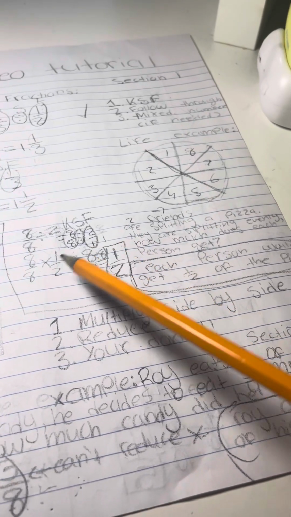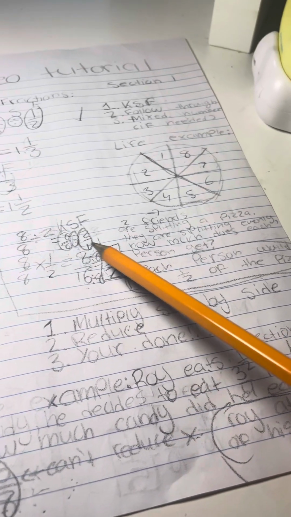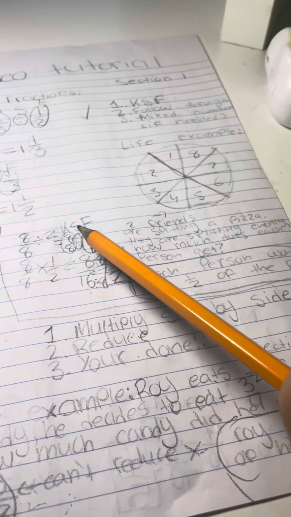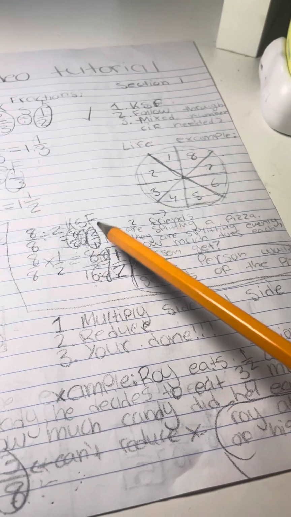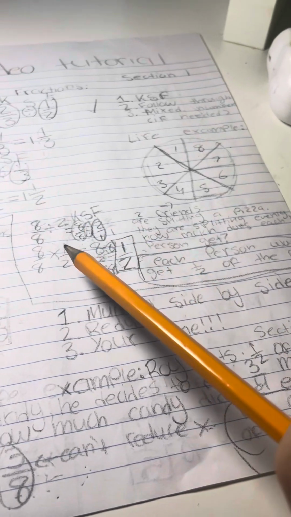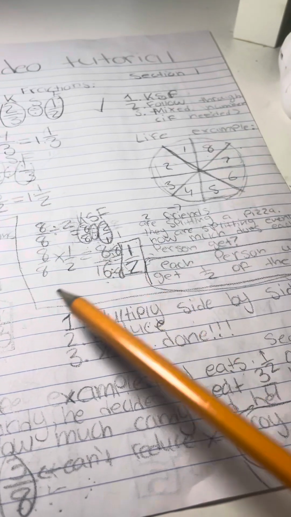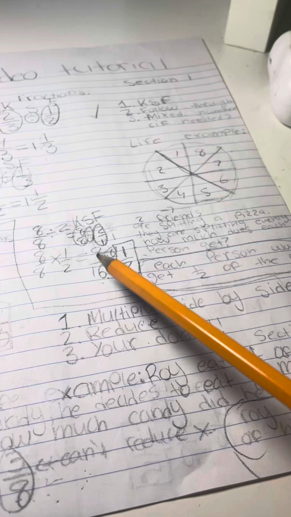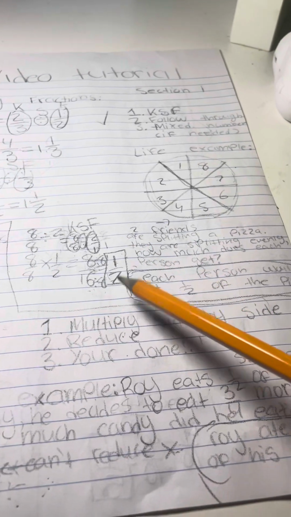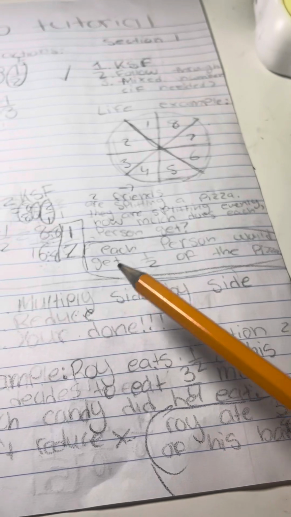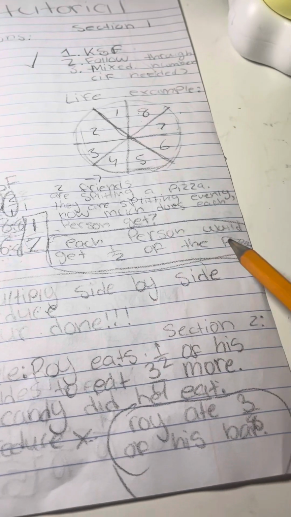Then we would put the 2/1, and then we would do keep, switch, flip. Keep 8/8, switch division to multiplication, flip 2/1 to 1/2. 8 times 1 is 8. 8 times 2 is 16. 8/16, reduce down, divide by 8, divide by 8, and you would get 1/2. So my ending statement is each person would get 1/2 of the pizza.